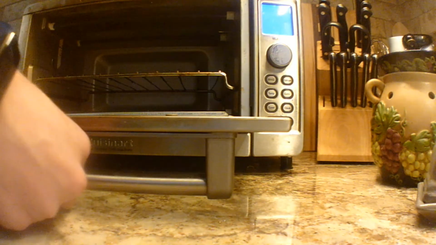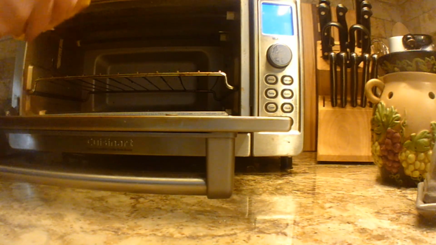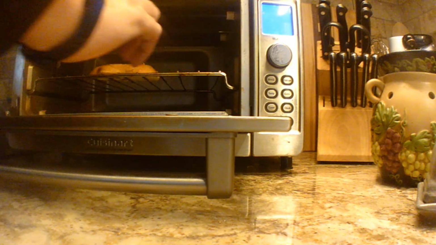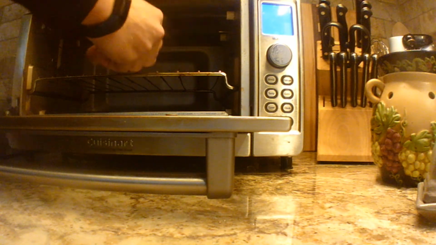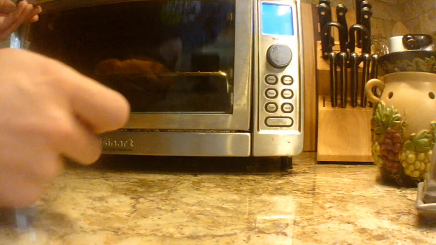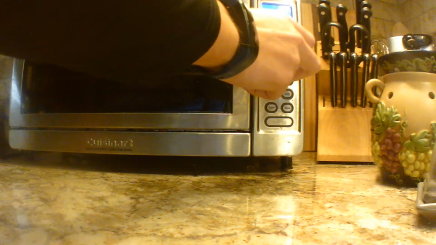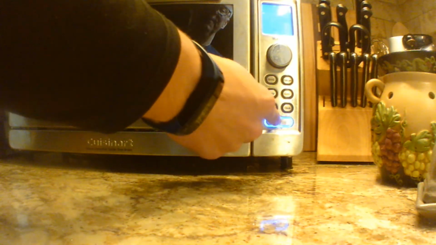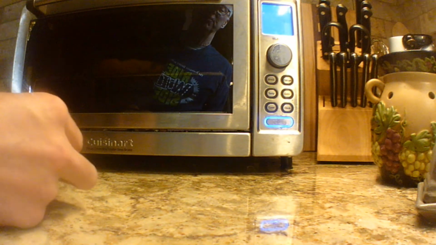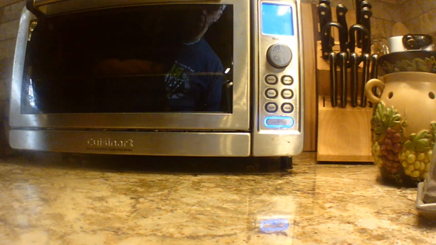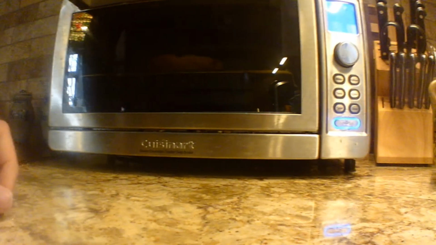So I'm going to put it in the toaster, which applies heat. I'm just going to put it in there. This is going to take about 5 minutes.